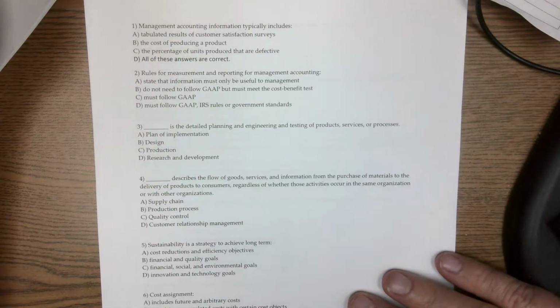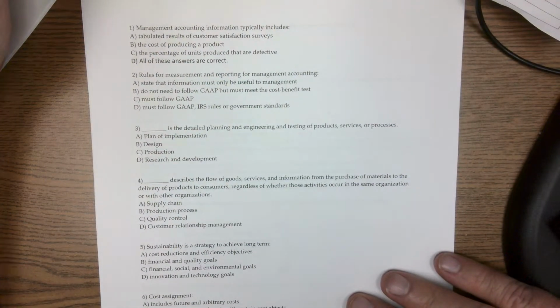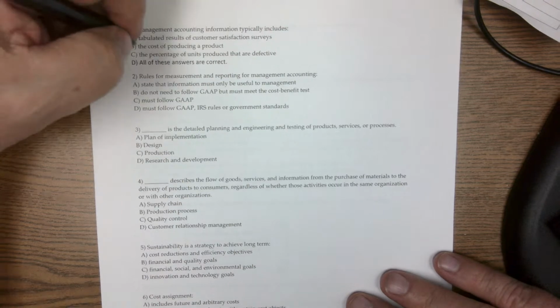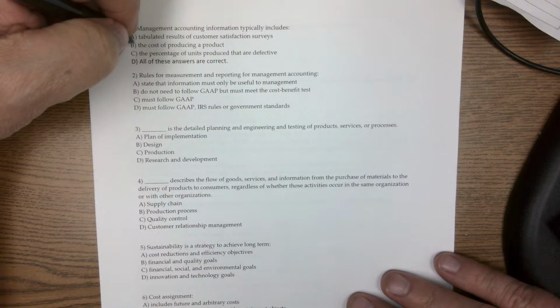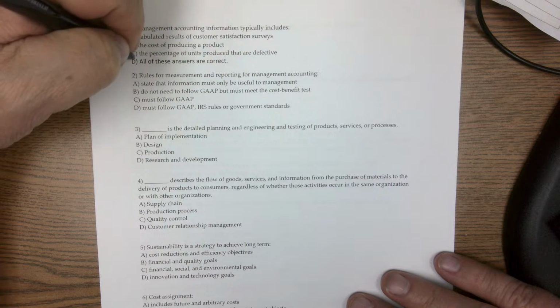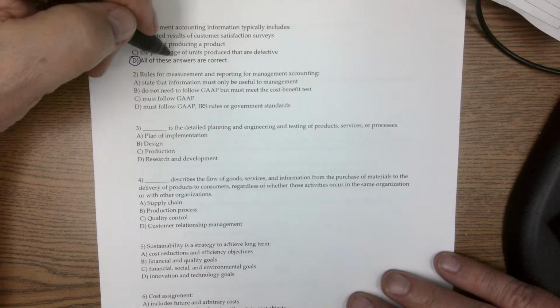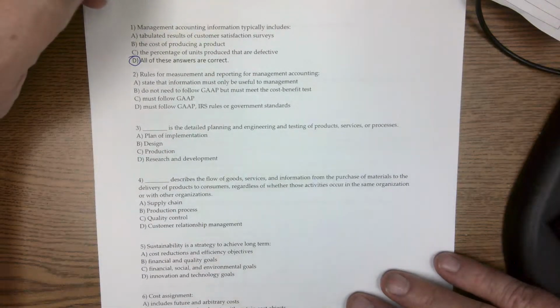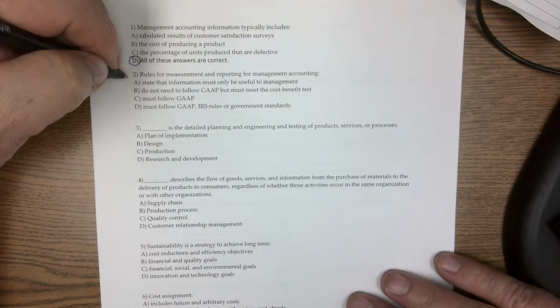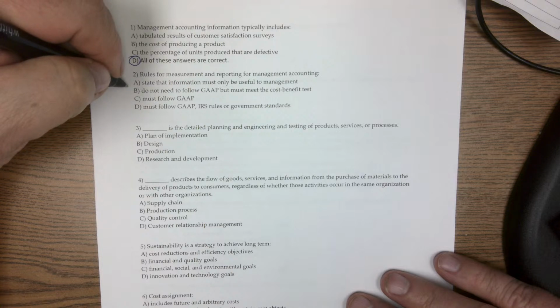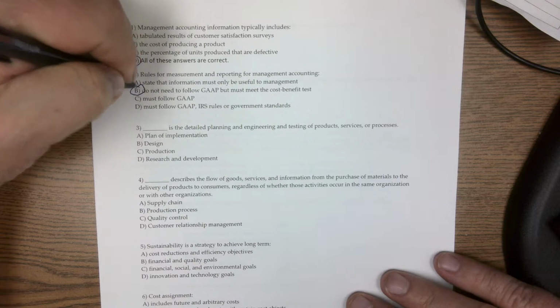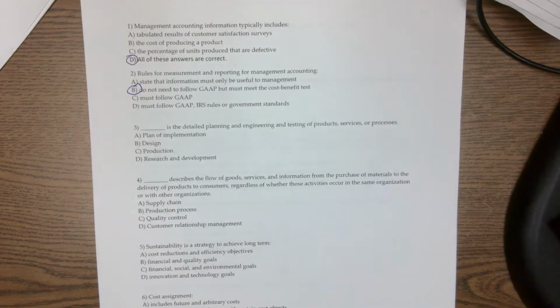All right, back to some multiple choice. Management accounting information typically includes the cost of producing a profit. Actually, D is all of those are right. Percentage of units produced. Yeah, all of those are management accounting. Rules for measurement and reporting of management accounting: B, do not need to follow GAAP, but must meet the cost-benefit test.